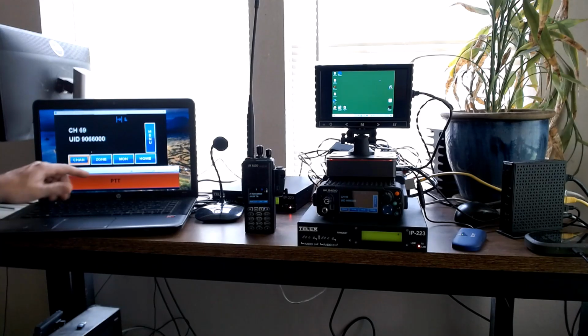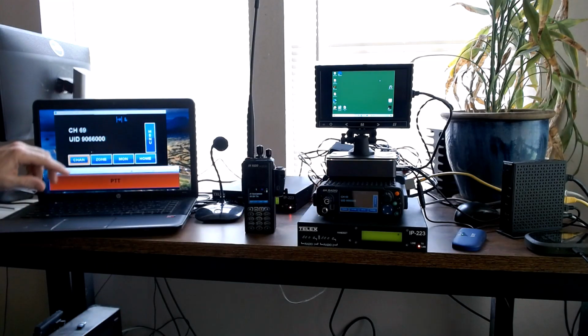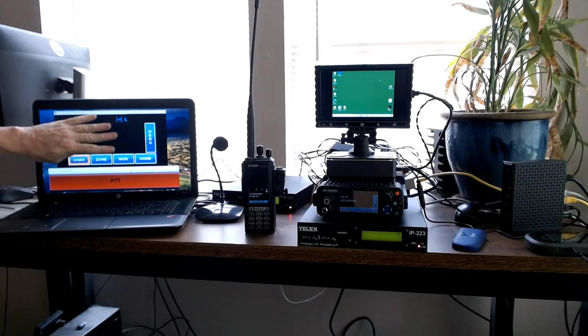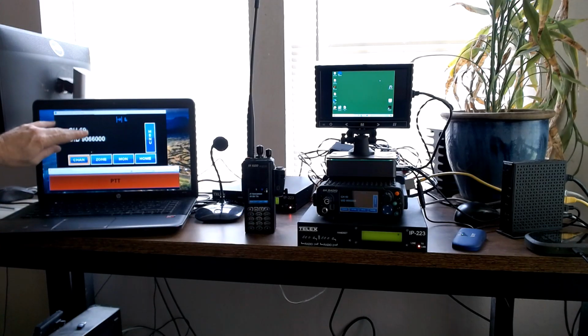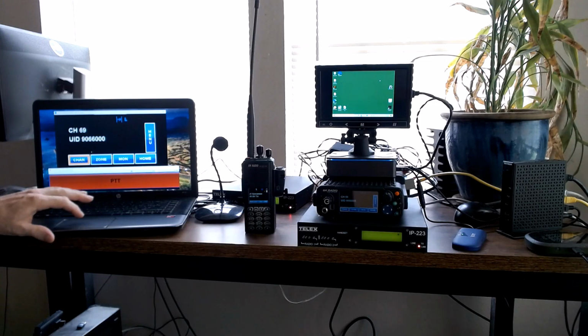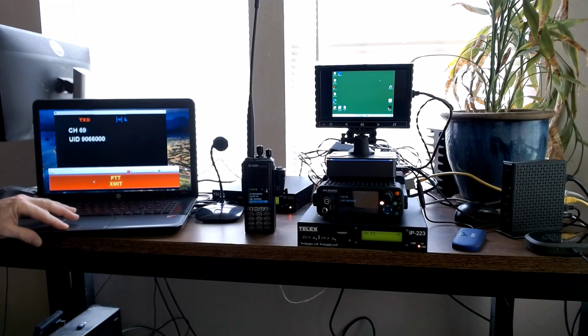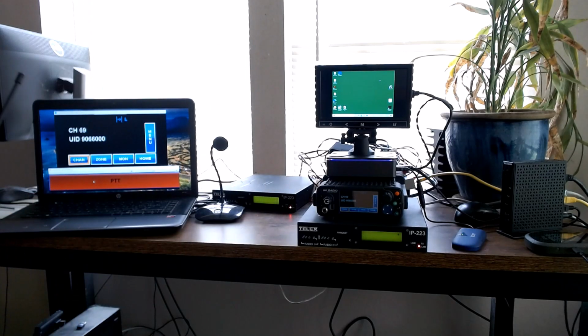But this is my console here, and like I said, I'm remotely controlling this radio. I have the remote display here from the radio using the VNC viewer, and let me just give you a quick push to talk and show you how it works. Testing 1 2 3 4, and I'll come back on the radio. You'll see it come back here. You also see my ID comes back as well.